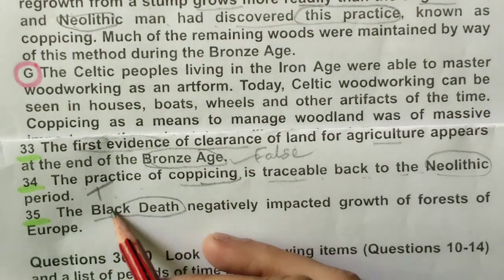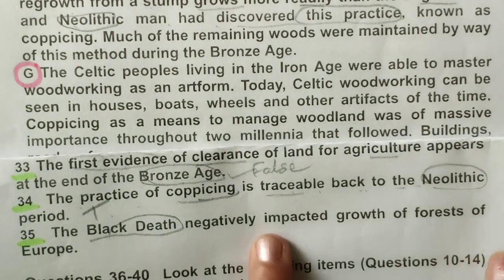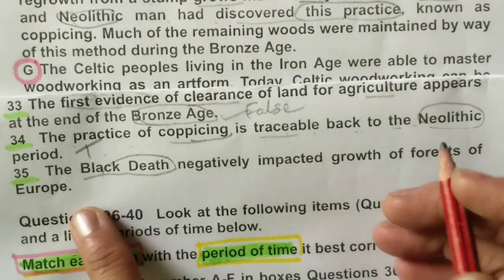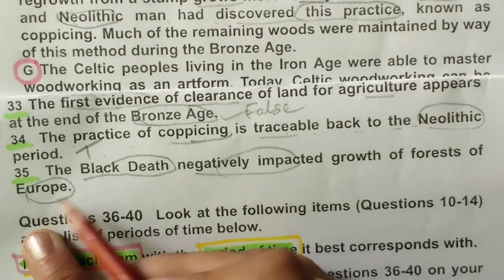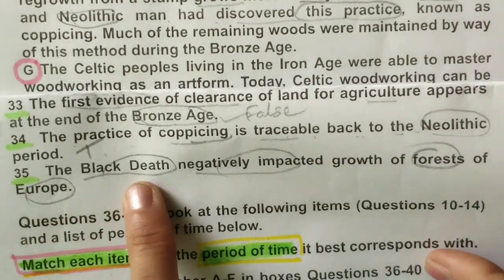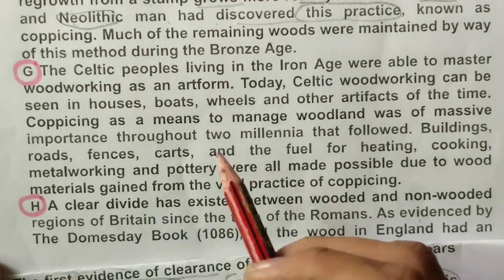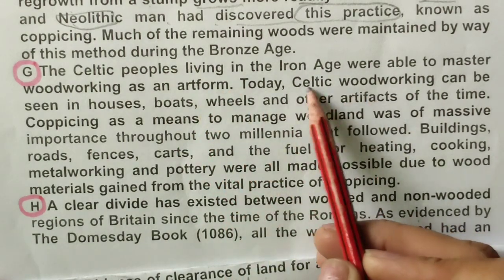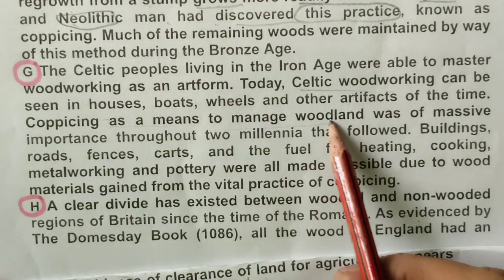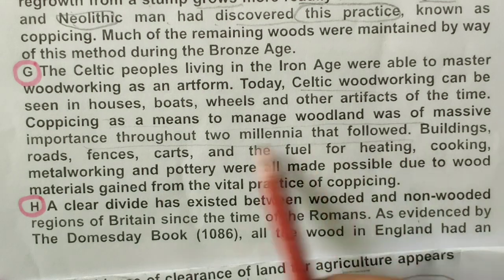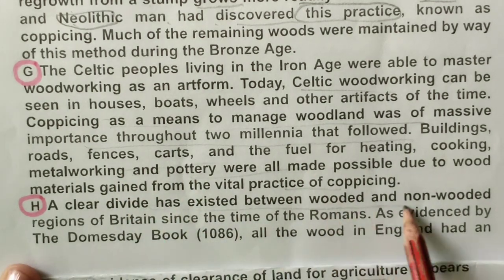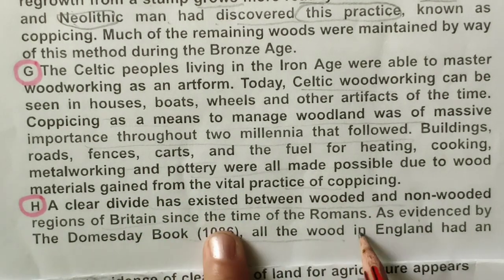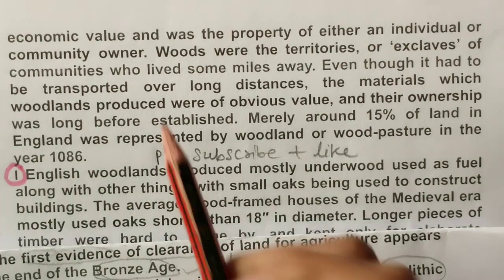The Black Death: now let's find negatively impacted growth of forest of Europe. Okay, forest. Okay, let's find Black Death. So here this G paragraph, let's find Celtic cropping. Woodland was a massive import through. No, I am looking for Black Death only. Let's move to the next page.